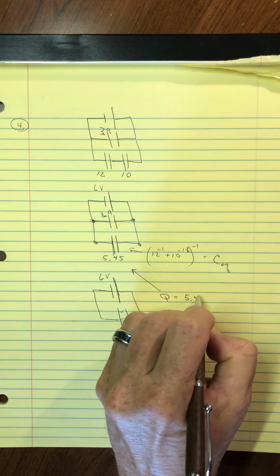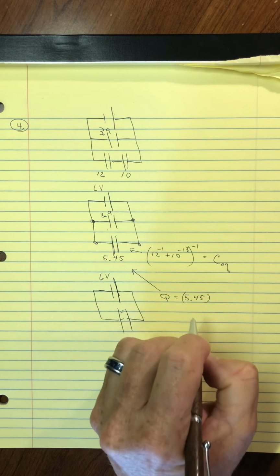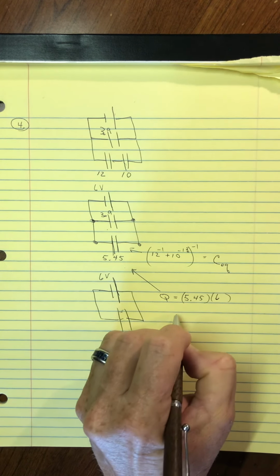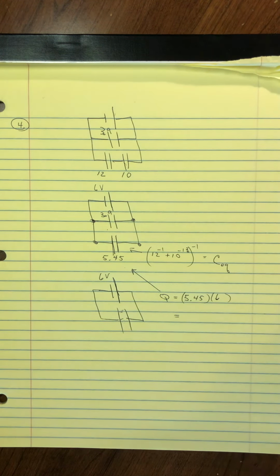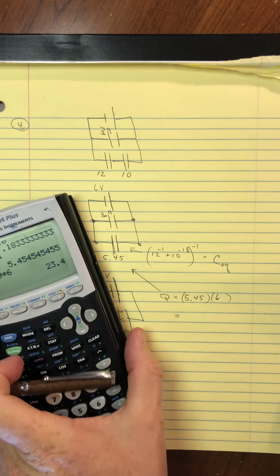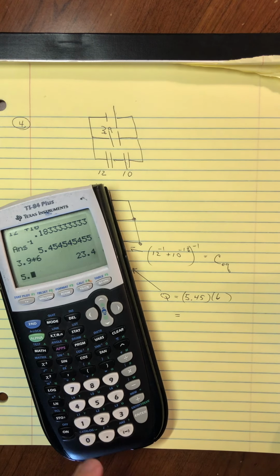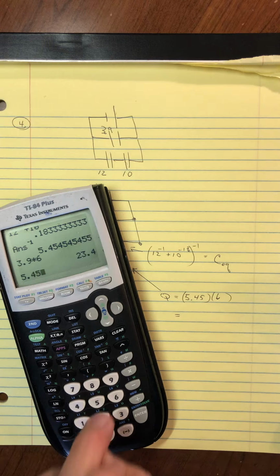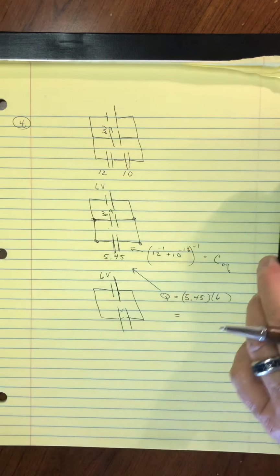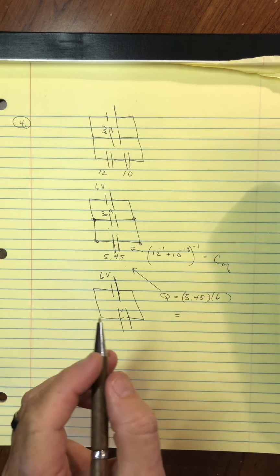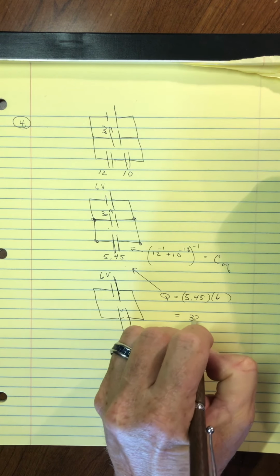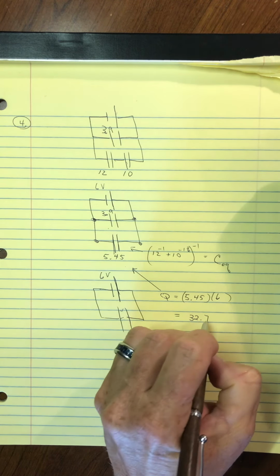Well, it would be the 5.45, it's a capacitance, times the 6 volts. So if I grab my calculator here, 5.45 times the 6 comes out to be 32.7.